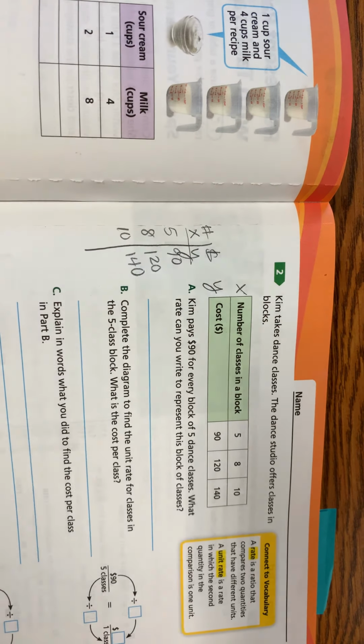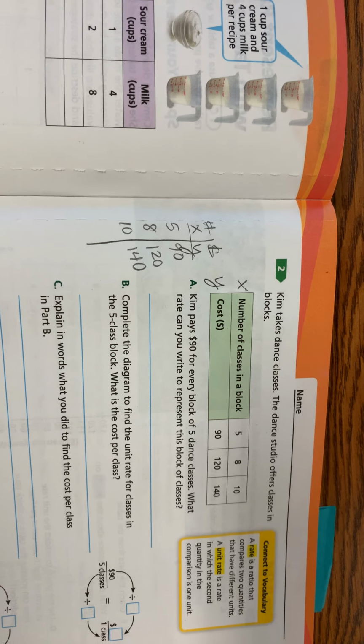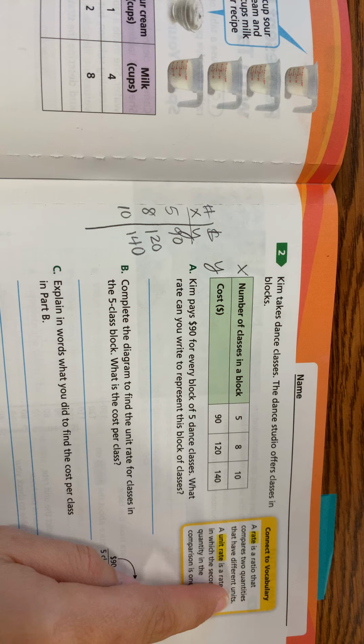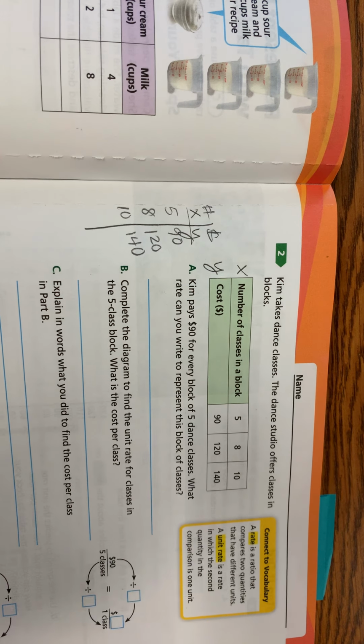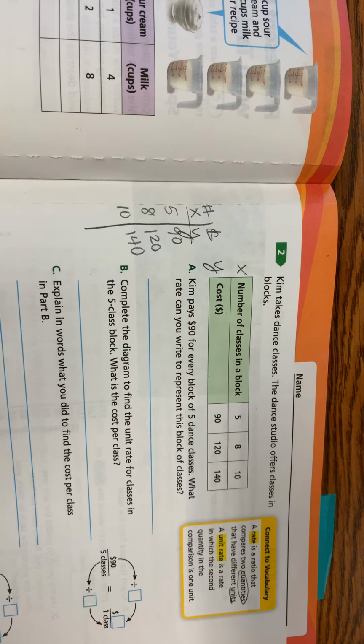Okay, so our next lesson, we're still talking about ratios. We're also using two new terms. One is rate. A rate is a ratio that compares two quantities that have different units. Quantities is just a fancy word for numbers, and units are just measurement units.